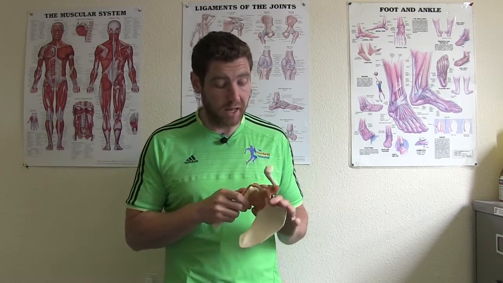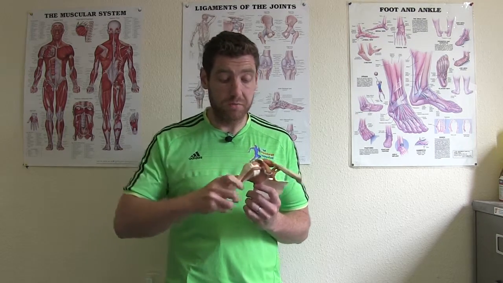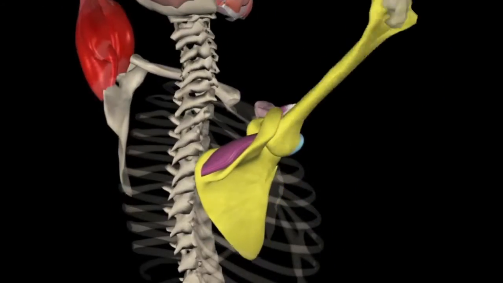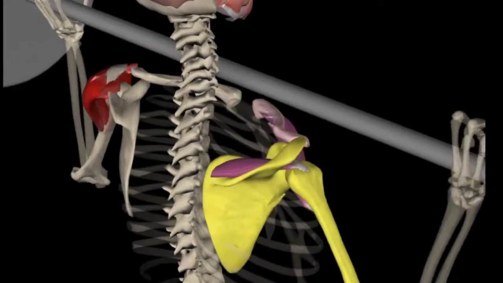Now, very often we can have what's called an impingement, where as that humerus comes up, one of the rotator cuff muscles, okay, or the common tendon can just get a little bit pinched. Okay, that can have pain, usually this painful arc of about 90 degrees, and then it tends to go after that.